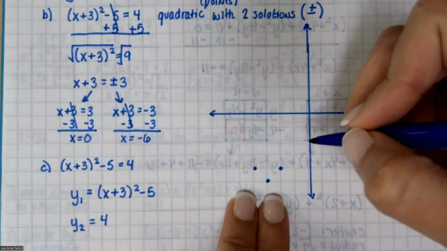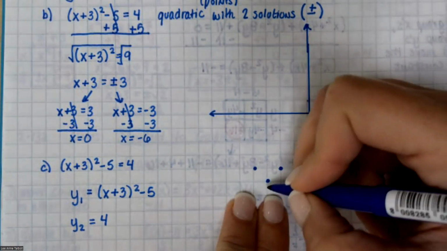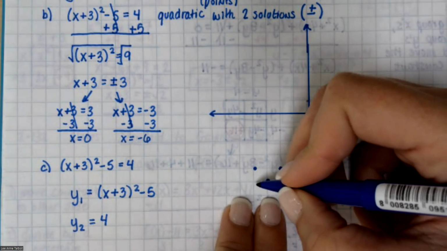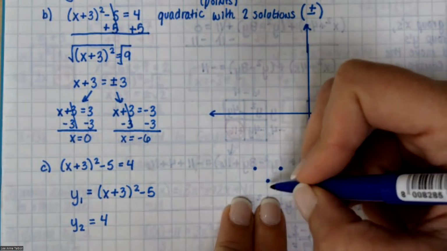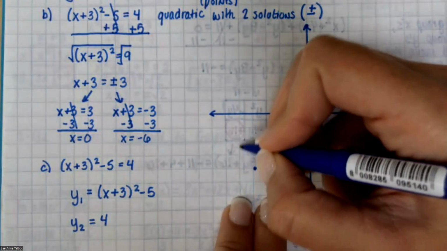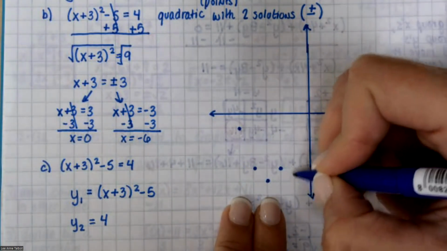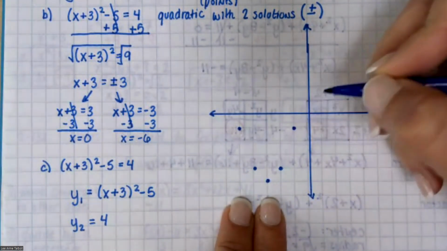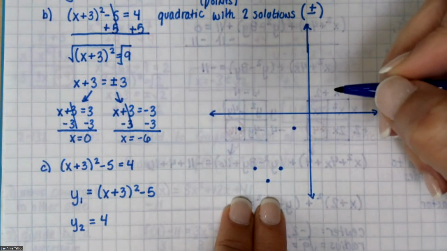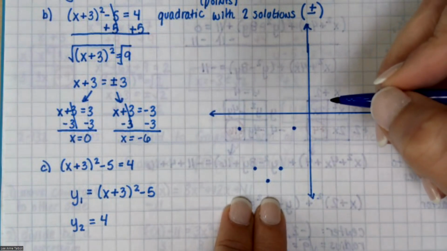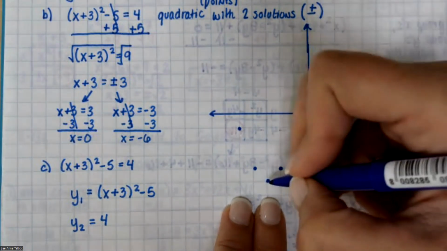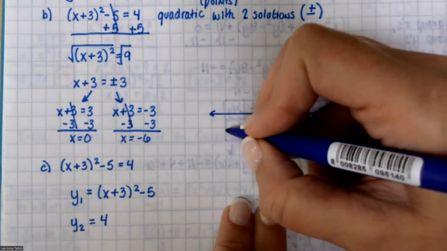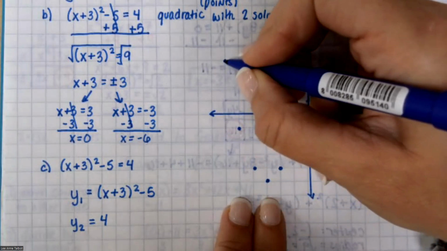And then what about the next set of points? 1 squared is 1. What's 2 squared? So over 2, up 4. What's 3 squared? 9. So over 3, up 9.